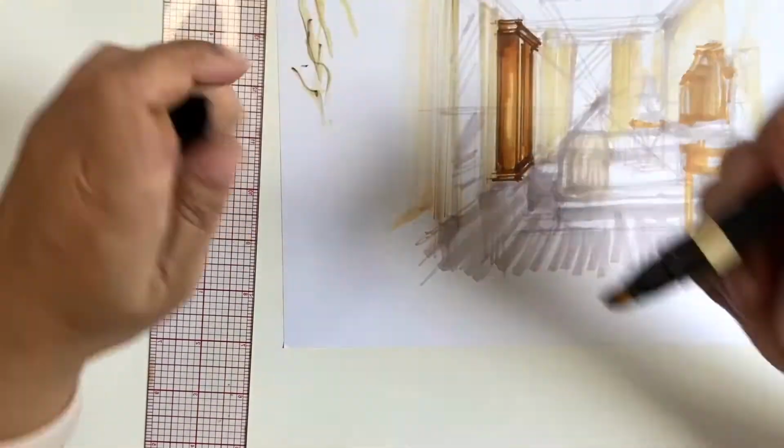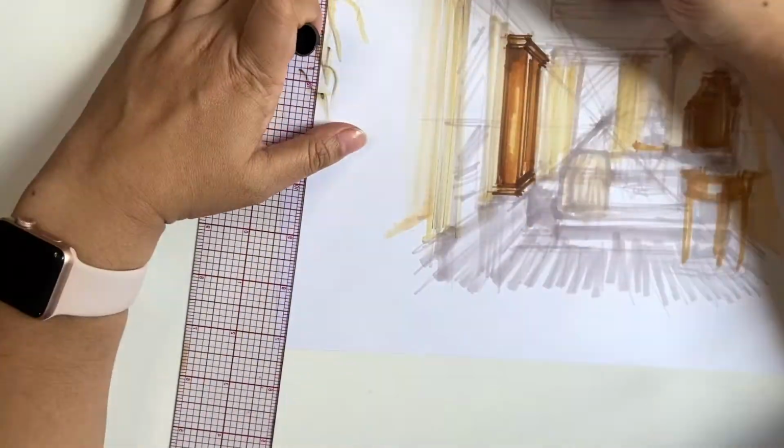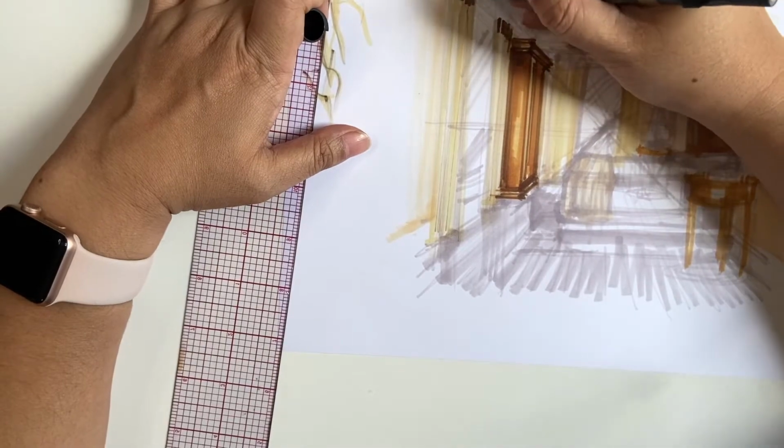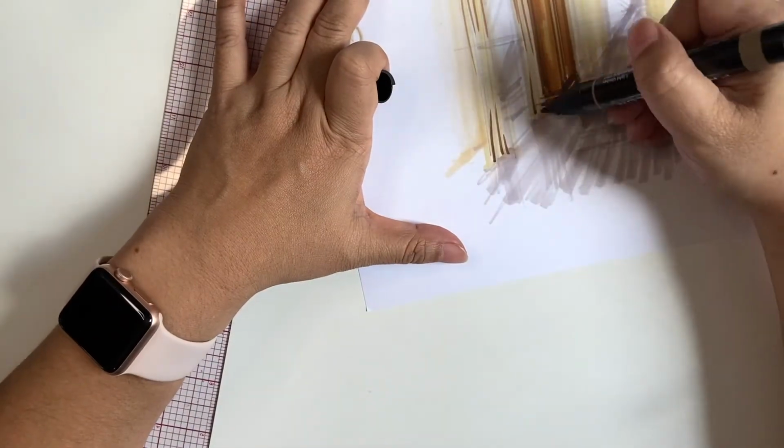And if you ever need to clean your markers, that's how you do it. You're going to roll it out so that you can get the dirt or the dark colors off of your markers. You can also wipe your straight edge with some rubbing alcohol to clean it up.